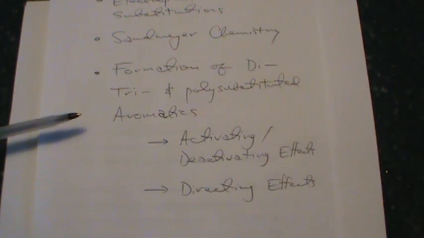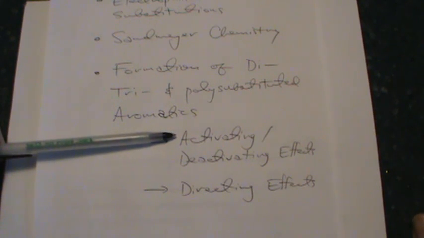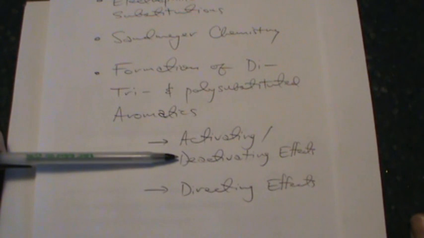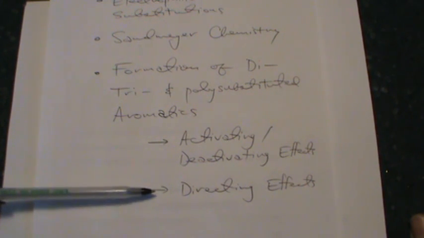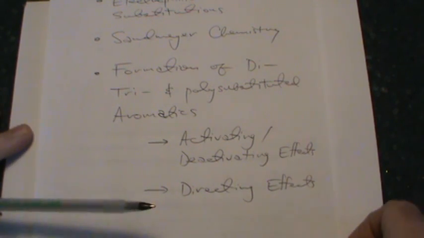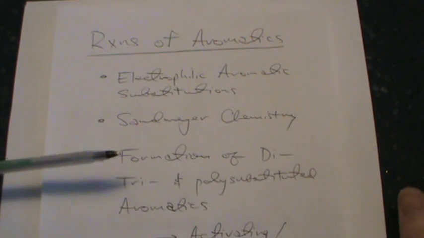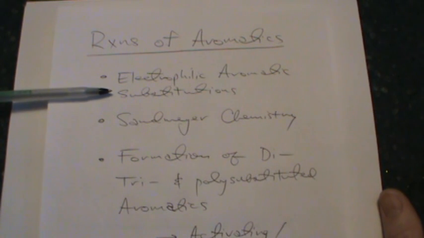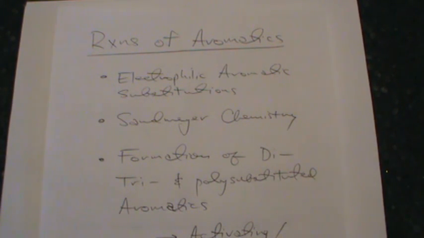In order to have that discussion, we needed to know something about which functional groups are activating and which are deactivating, and what are the directing effects of each of the functional groups. So we're going to review all these things, and we're also going to cover some new material. Let's start with electrophilic aromatic substitution reactions.